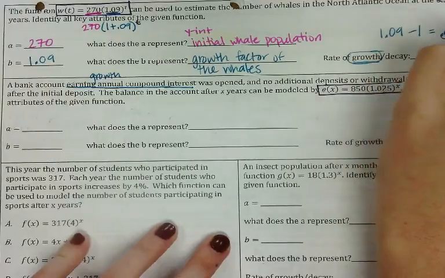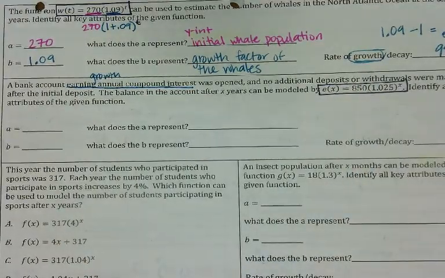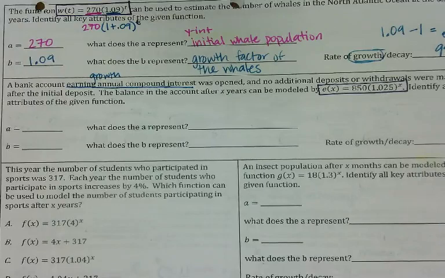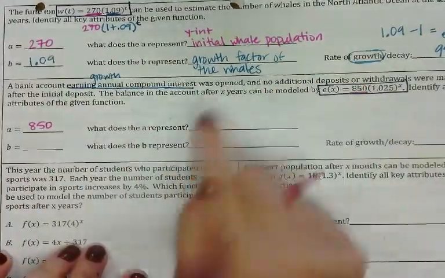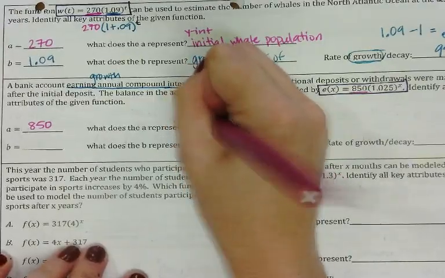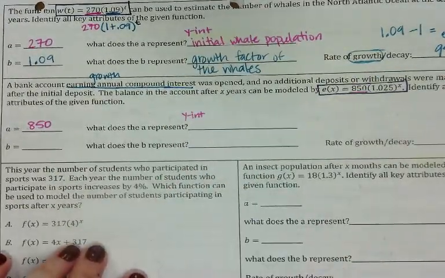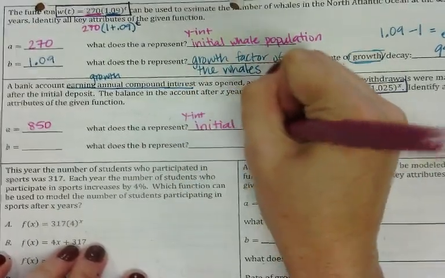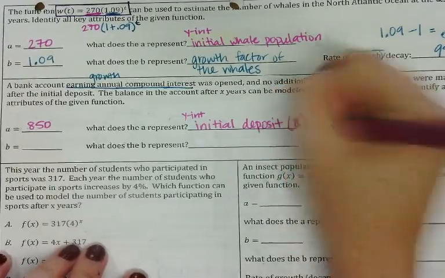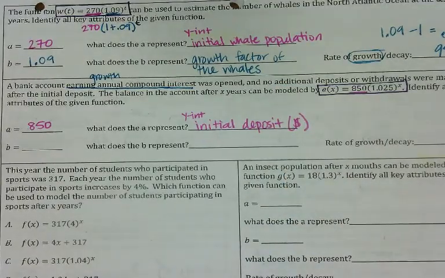E of x is equal to 850 times 1.025 to the x. Identify all key attributes. So guys, what is my A value for this little function right here? The 850. And what does that actually mean? We know it's our y-intercept. Yeah, go for it, Jacob. It's the initial deposit. Exactly right. It's the initial amount of money we have. So guys, that A value is that initial deposit. And guys, if we graphed it, it would be the y-intercept, but it would be this initial deposit.